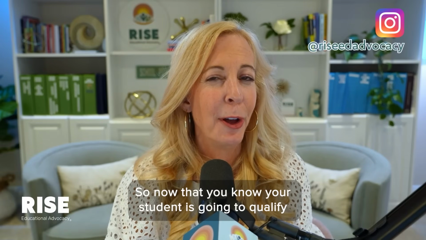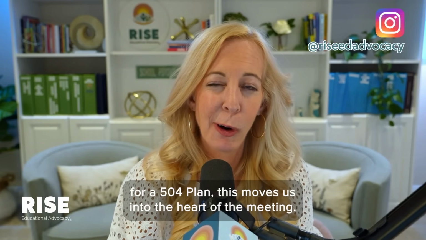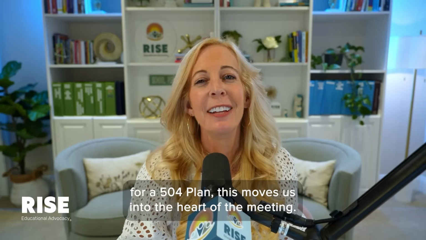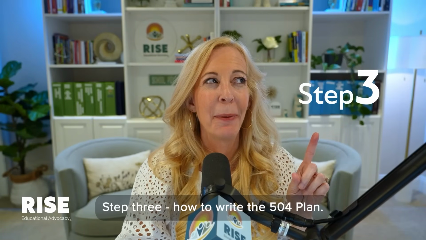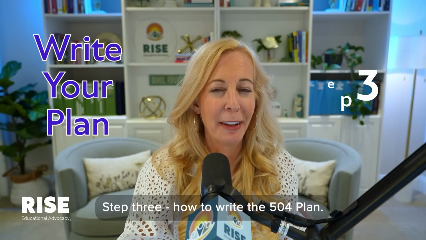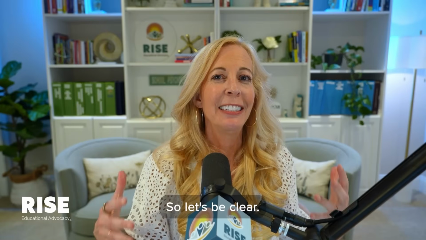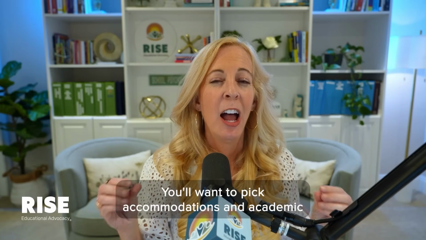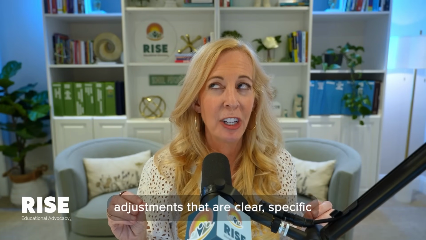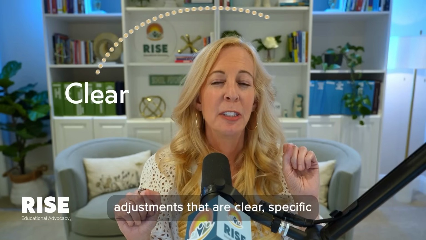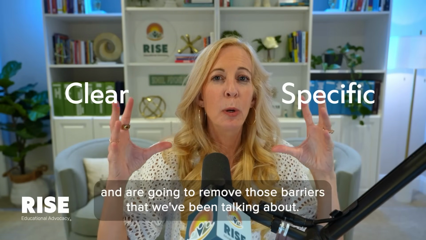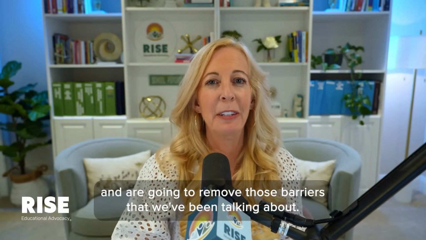So now that you know your student is going to qualify for a 504 plan, this moves us into the heart of the meeting. Step 3, how to write the 504 plan. So let's be clear. You'll want to pick accommodations and academic adjustments that are clear, specific, and are going to remove those barriers that we've been talking about.